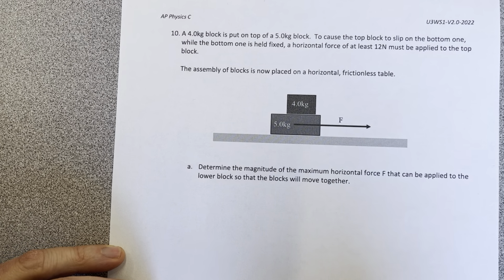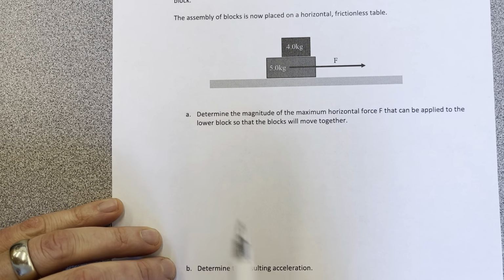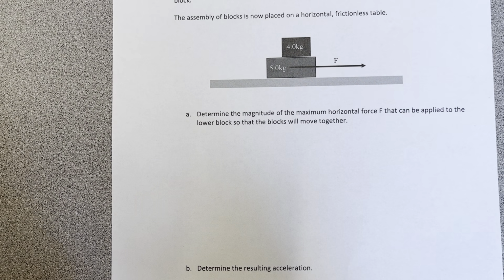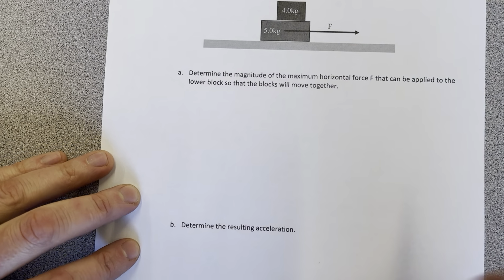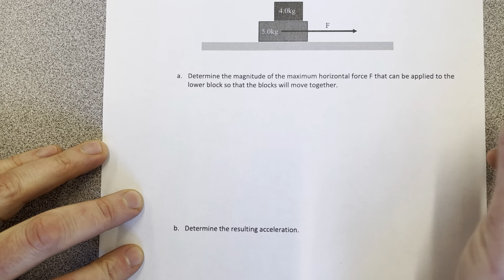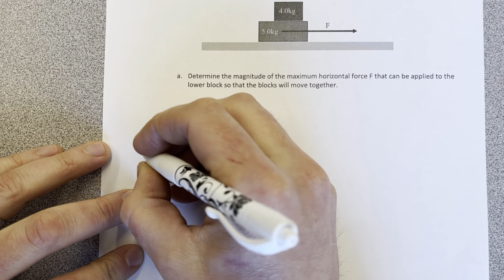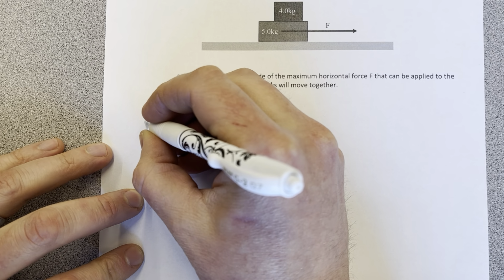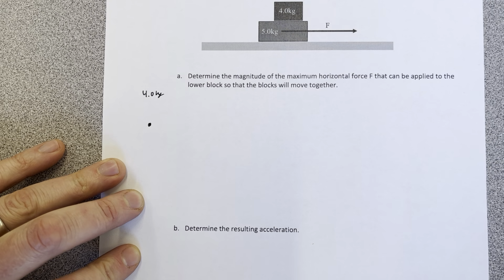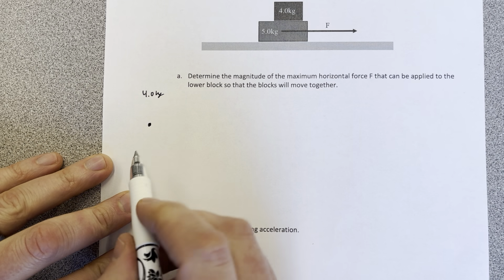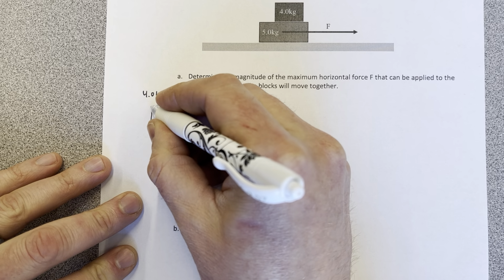And also, I think we're going to have to figure out the acceleration here pretty early on. This being a separate part really doesn't make much sense. But anyway, here we go. All right, so let's draw force diagrams for each object. We'll do the 4 kilogram block first. When in doubt, when I don't know what to do, just start with a force diagram.